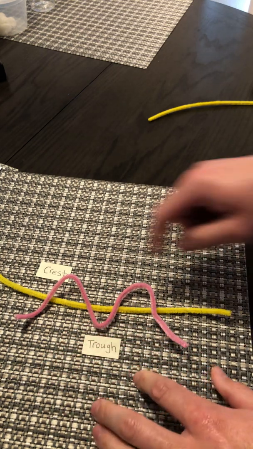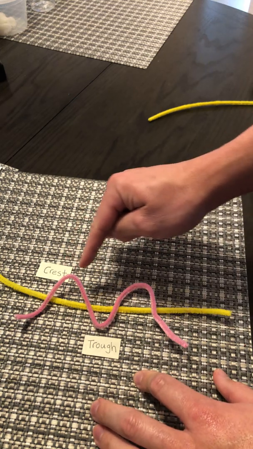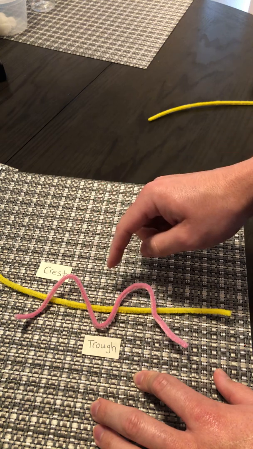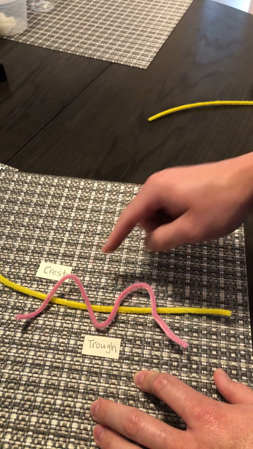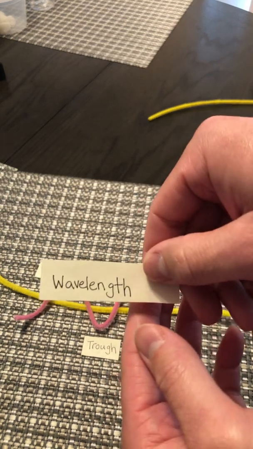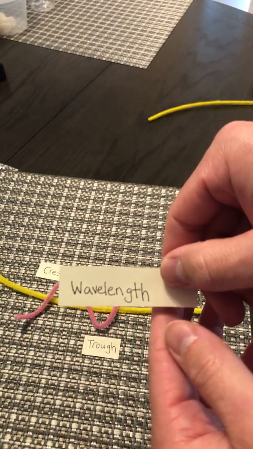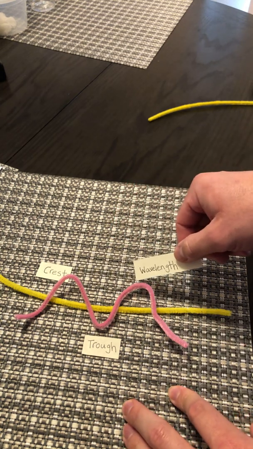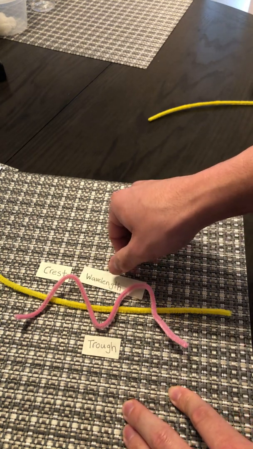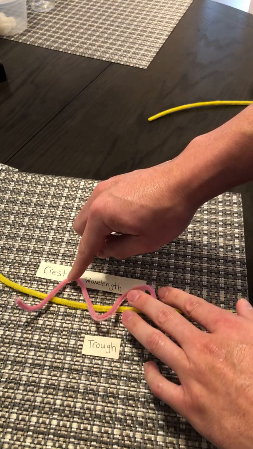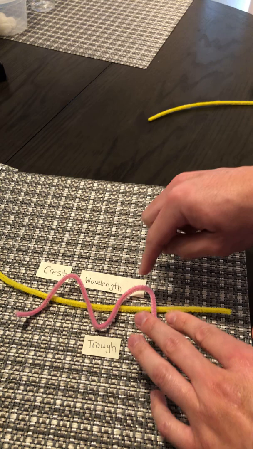Next, you can see that there are two crests. And the point from one crest to another is called a wavelength. All right, a wavelength. The wavelength is the distance between one crest and the next crest. So I'm going to put that right in between it. You can see the wavelengths right here, boom, boom, boom, boom.